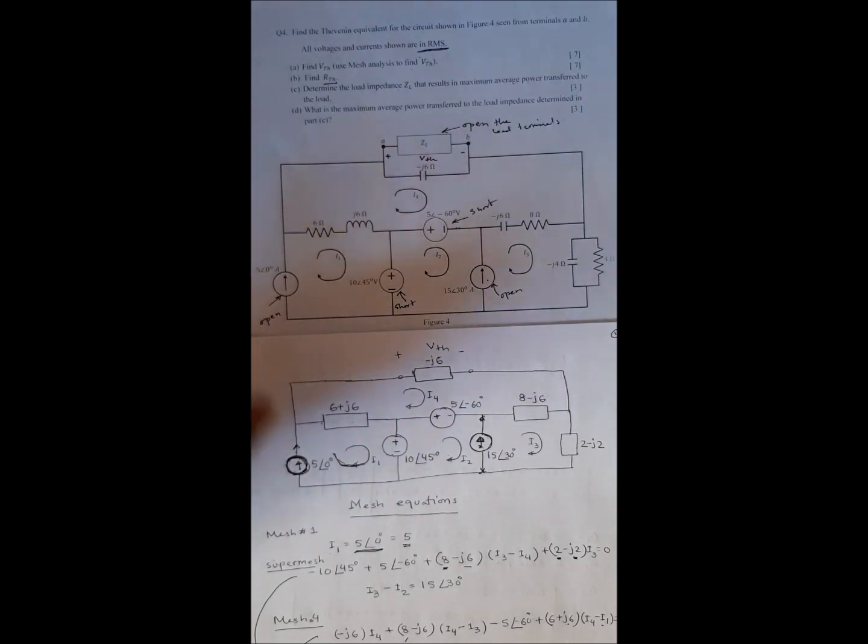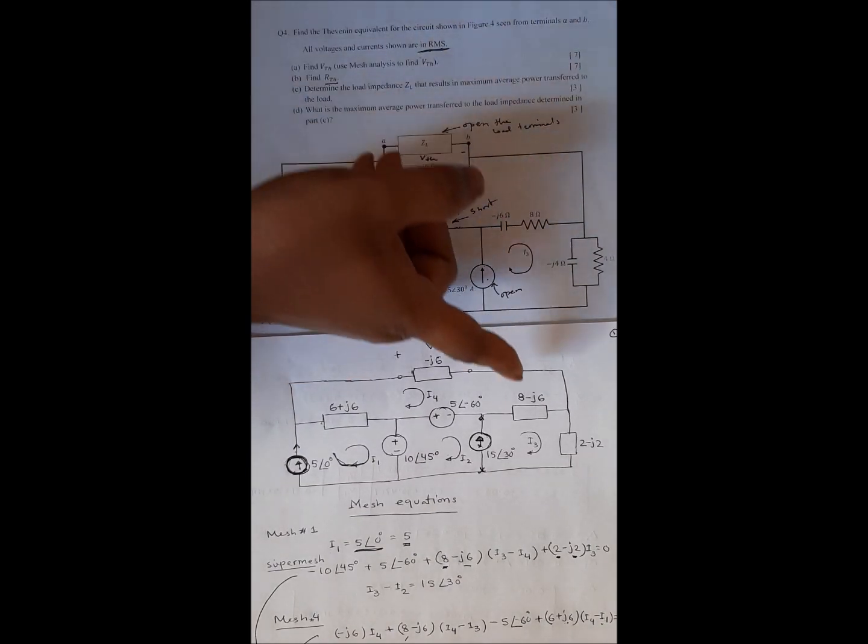So when you solve any complex circuit like this, I recommend you combine these impedances together to make one impedance. So for example, here 6 minus a6, I make it like one. 8 minus a6, I made 8 minus a6 one impedance, and 4 minus a4, I find the equivalent is 2 minus a2. So then we write mesh equations or nodal equations.